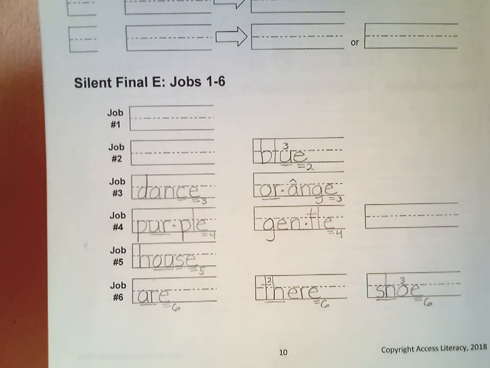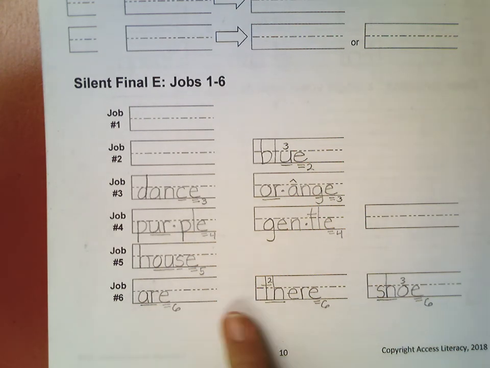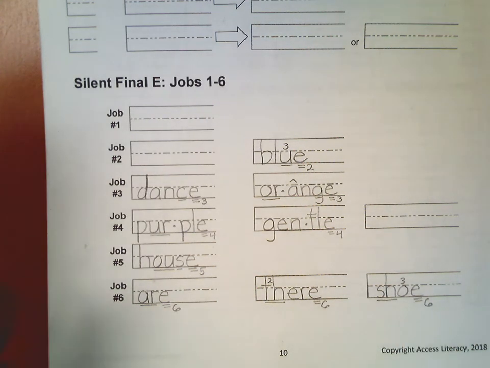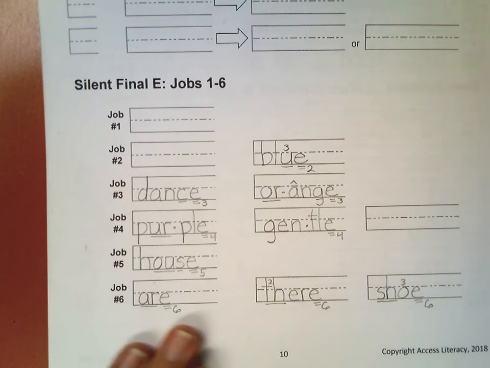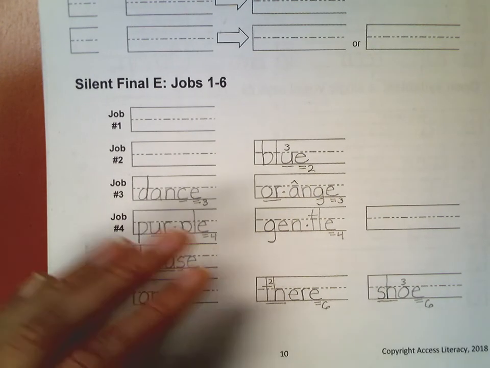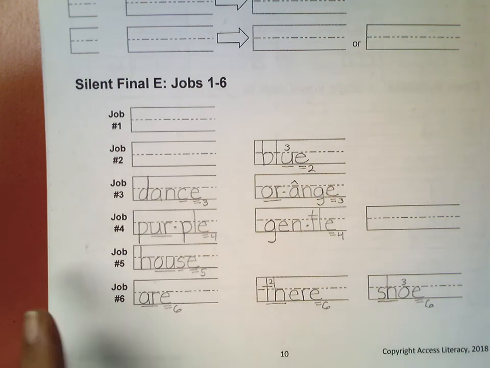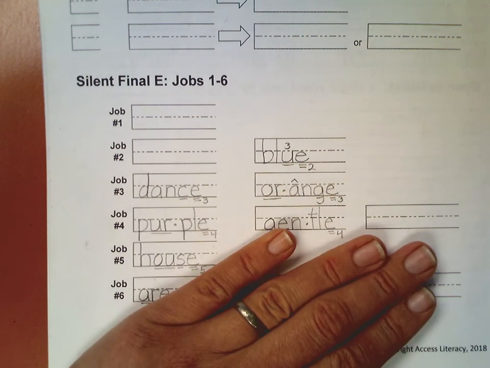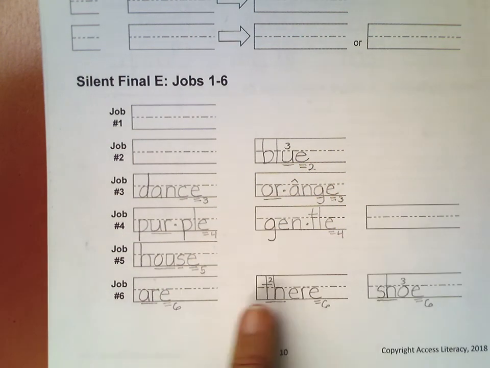And what's silent final E, job 6? Good, that is our odd job E. Now I'm all out of space for job 6, but job 6 was what we used for axe, right? We're lengthening a main idea word, right? So that's odd job, but if you have space, go ahead and write axe.